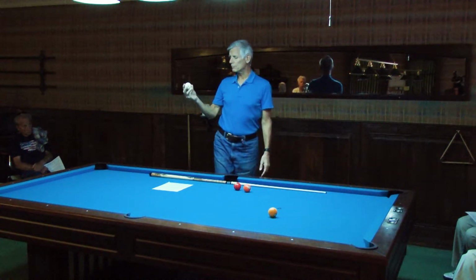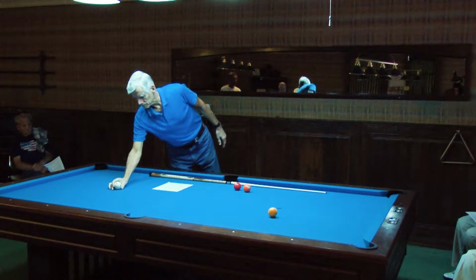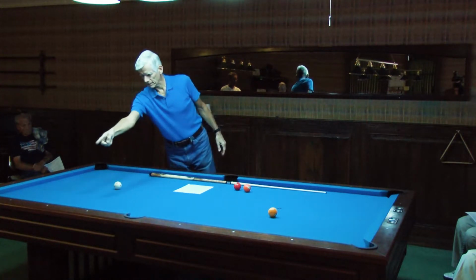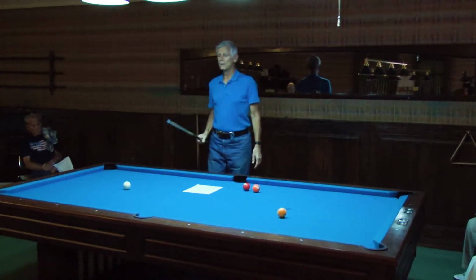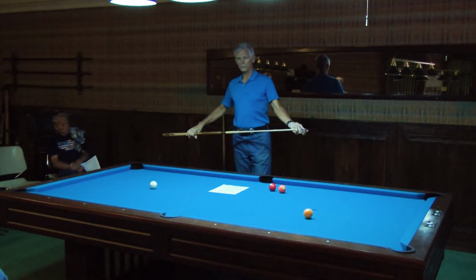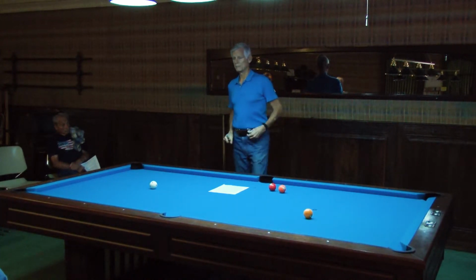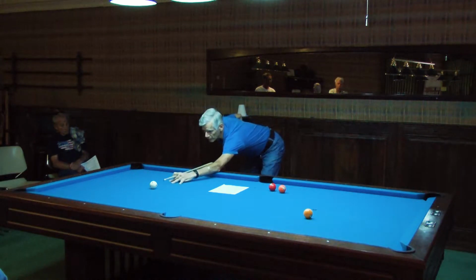And what happens to a cue ball when it spins into the rail? I'm going to shoot this straight down the head string here, headline. And if I shoot it with no English, it should come right back to my cue tip. That is if I can get a straight shot.